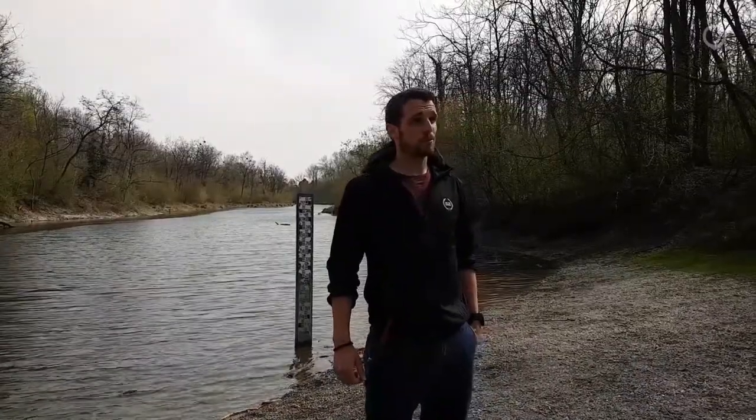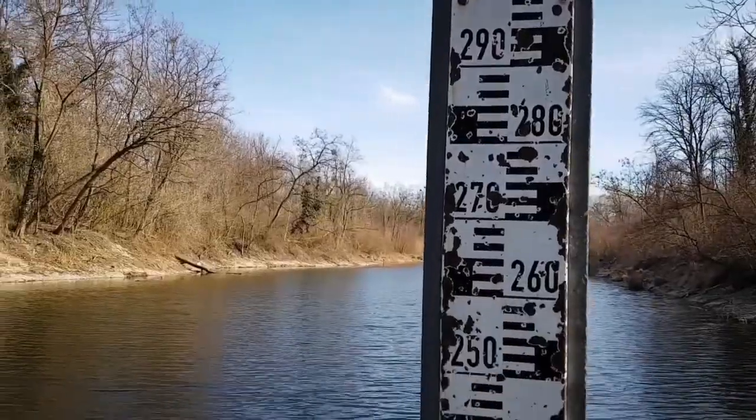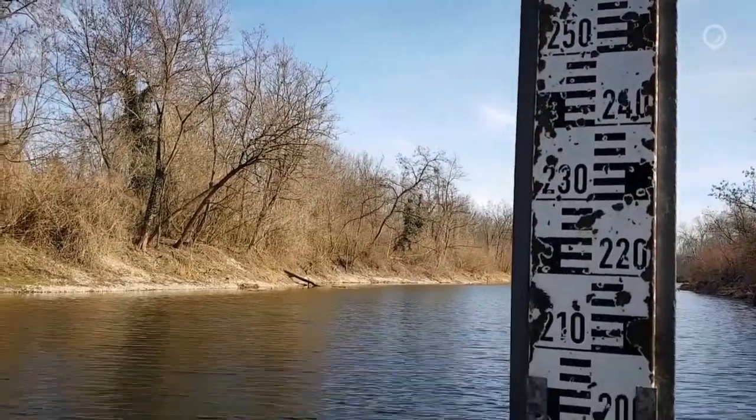So the idea of the CrowdWater project emerged from the fact that many countries don't invest anymore in building more measurement stations, more water level measurement infrastructure, and therefore we wanted to find a way to collect, in a very easy approach, as much water level data as possible while also being cost effective.